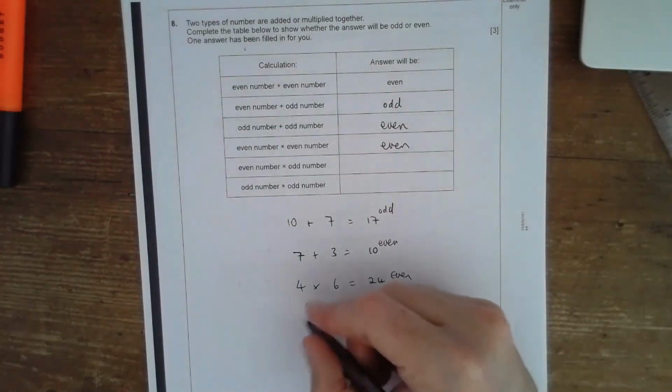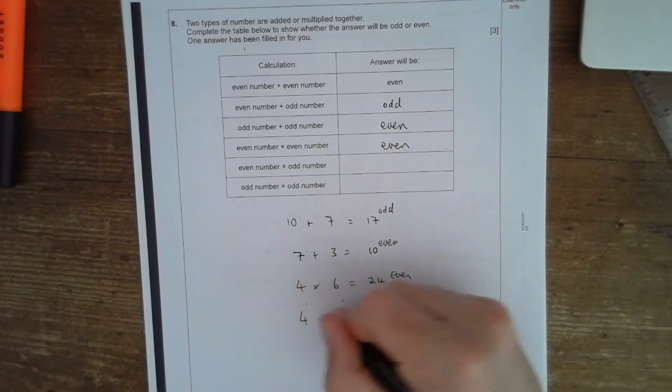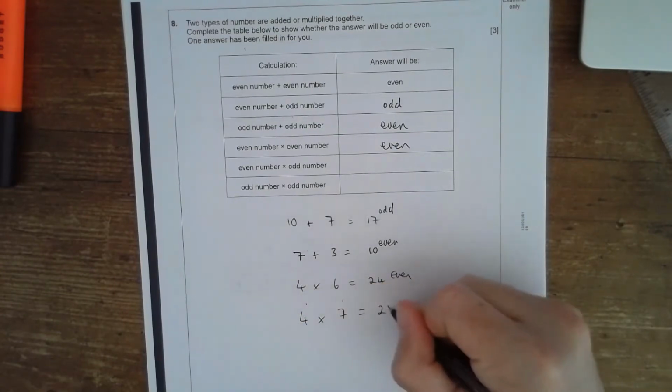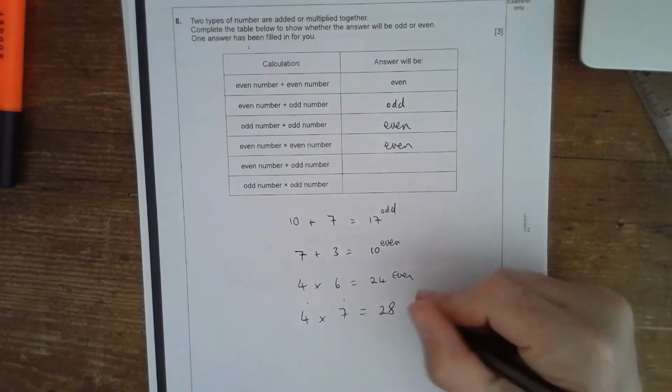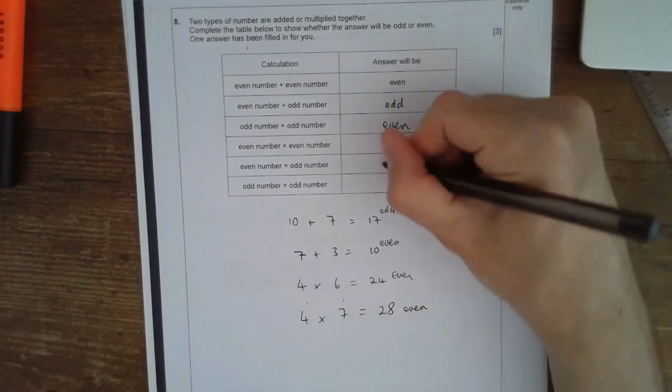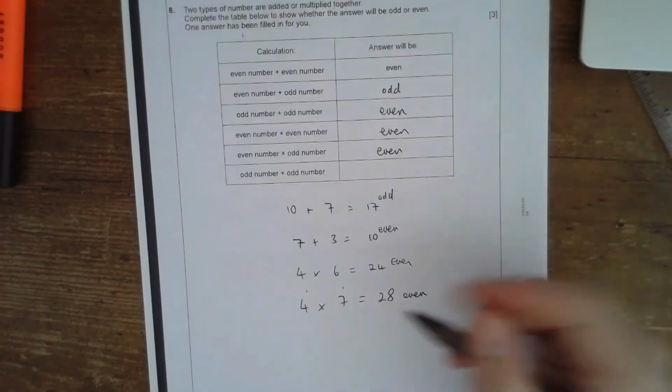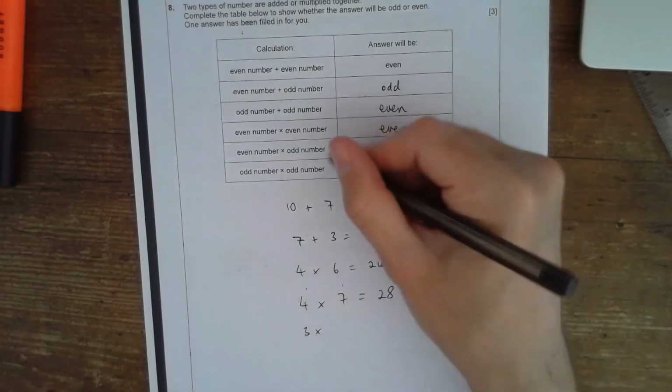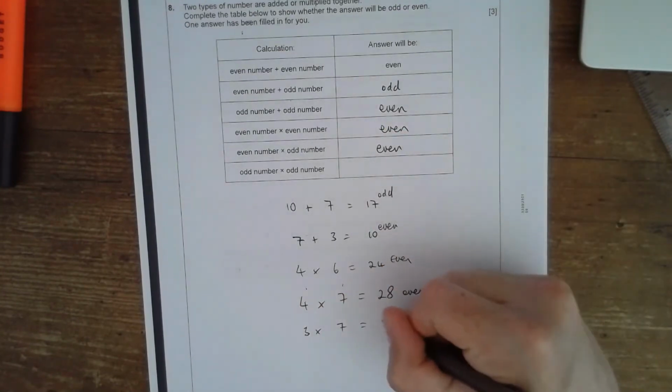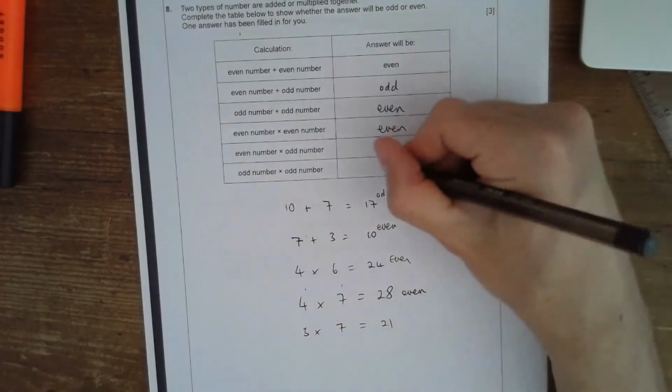Even number times by an odd number. So again, 4 times by 7. 4 times by 7 is 28. That's even as well. So an even times by an odd is even. And then an odd number, so 3 times by another odd number, 7. 3 times 7 is 21. That's an odd number, so that must be odd as well.